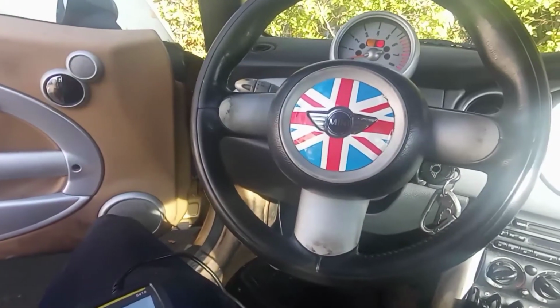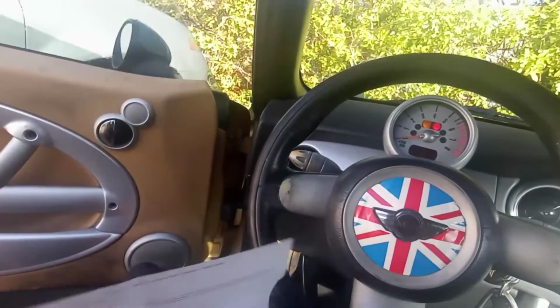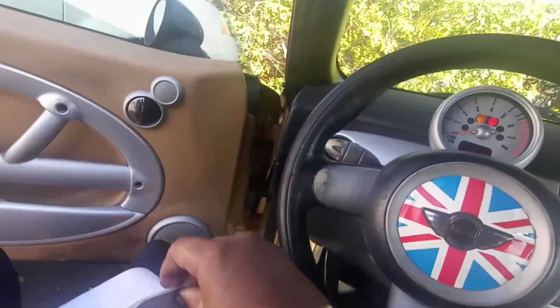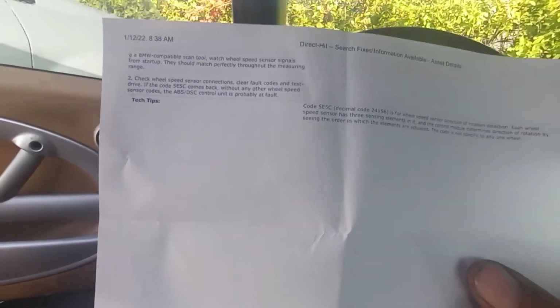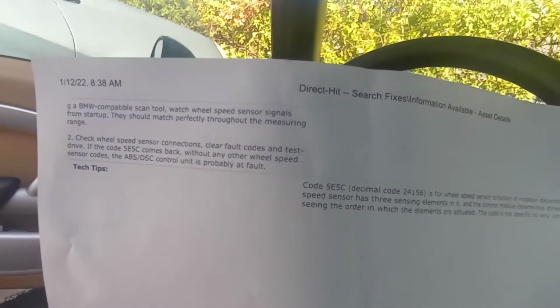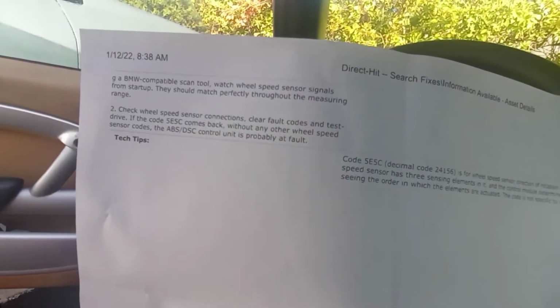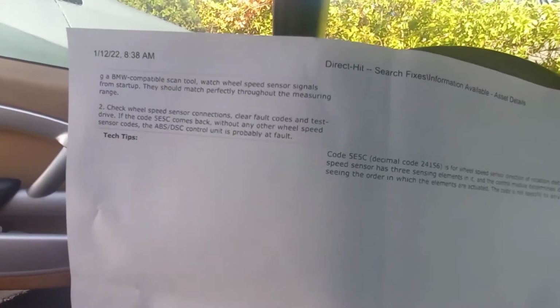So guys, if you want to take it to be diagnosed, this is what the shop gave me as what the problem could be. The first thing it says is the wheel speed sensor, as you can see. Second thing you do, put the scan tool on and reset the code.